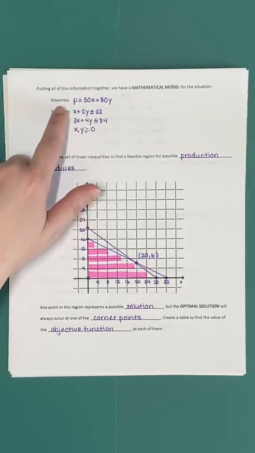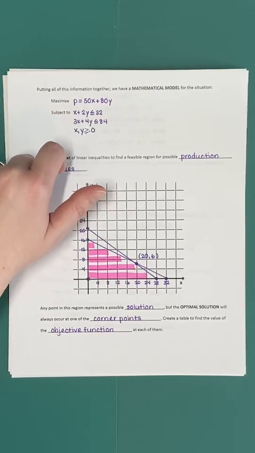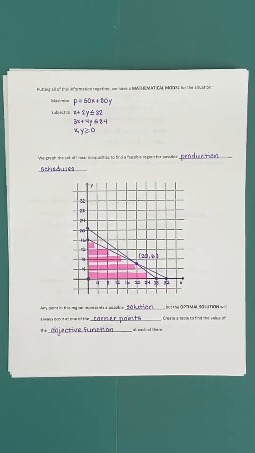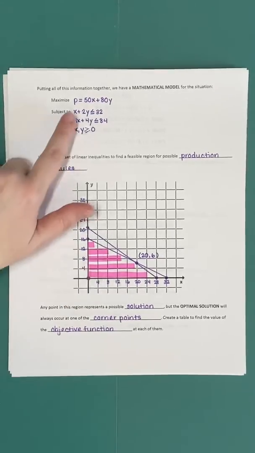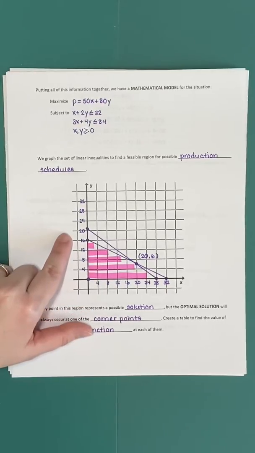So I have to graph these two linear inequalities. Remember, I'm going to convert them to equations for a minute. That's going to give me the boundary line to graph. I'm going to pick a test point on one side of the boundary line, plug it into the inequality, and verify whether or not it makes the inequality true. If it makes the inequality true, I shade the side with that point. If it makes the inequality false, I shade the other side, the side that doesn't contain that point. So we're going to do that for these two inequalities. This is going to be the graph we come up with.